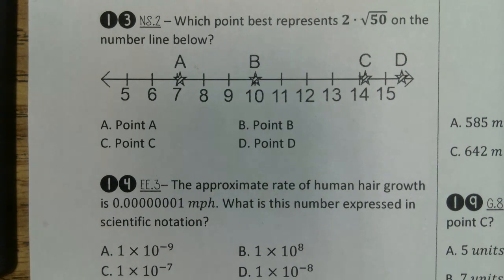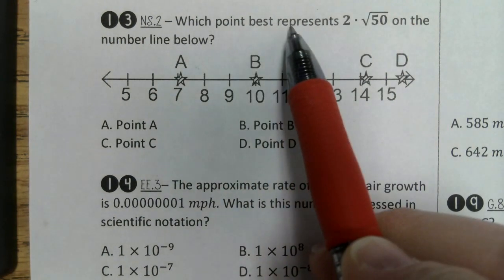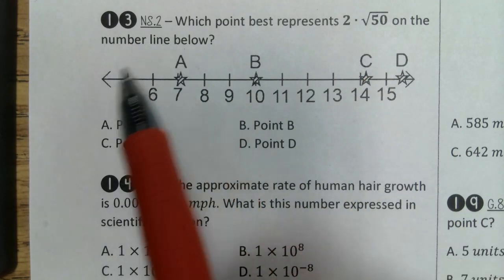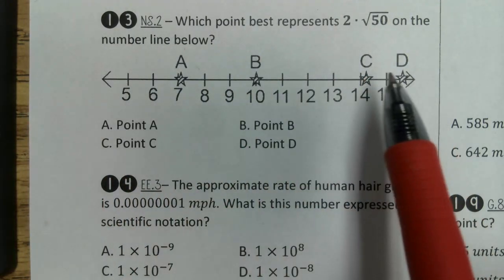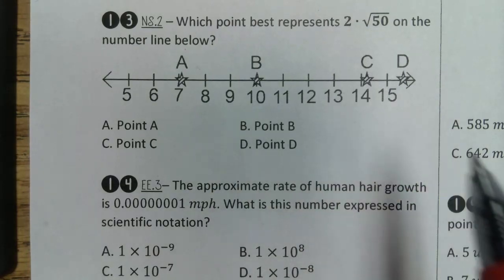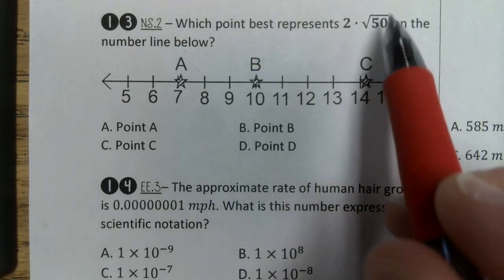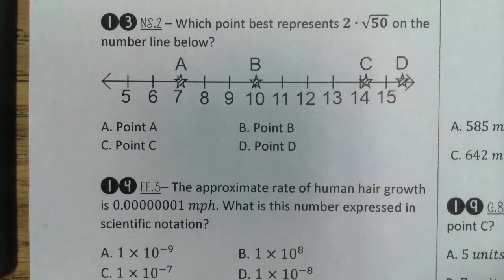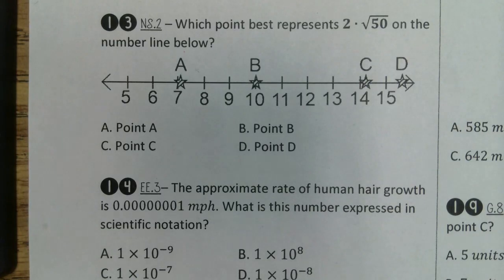So our next question asks us, which point best represents 2 times the square root of 50 on the number line below? Looking at this number line that's going to be between 5 and 15, which one of these stars or points is almost equivalent to this? It's not going to be exactly equal because we're going to have to estimate, it being an irrational number, but there is one that's definitely closest.